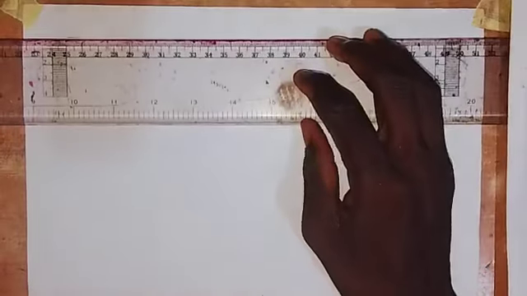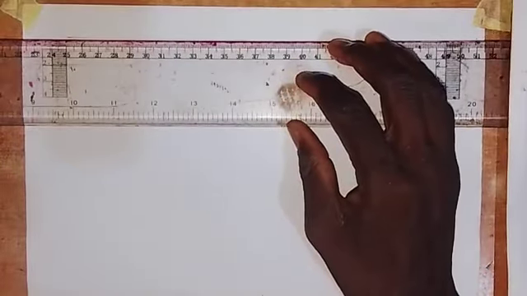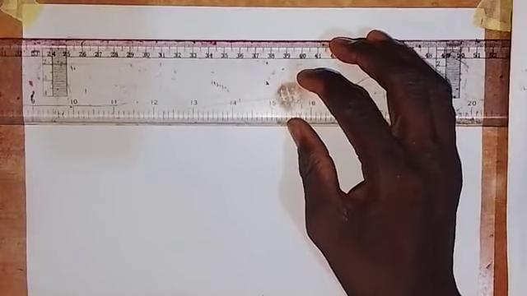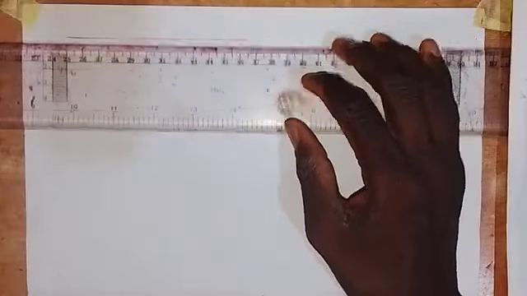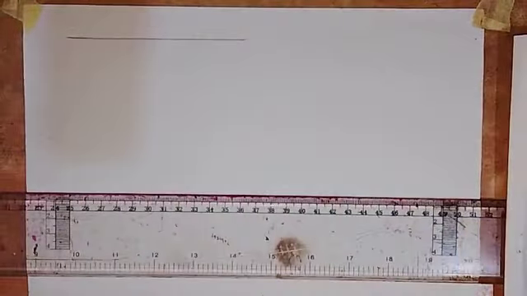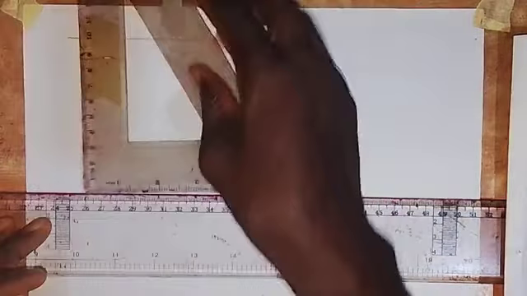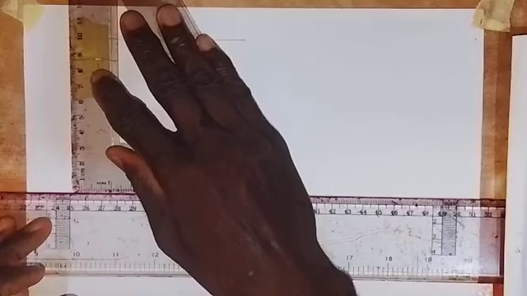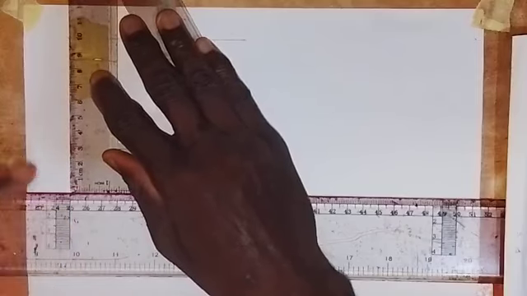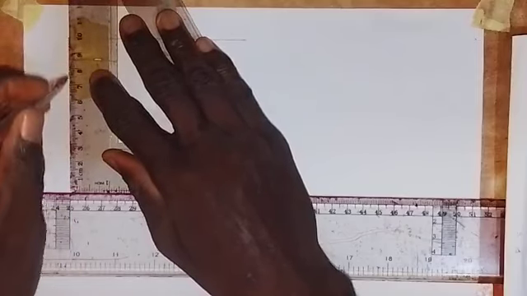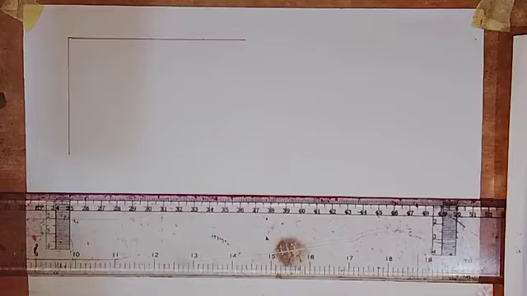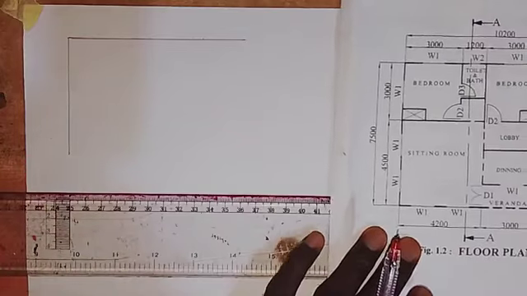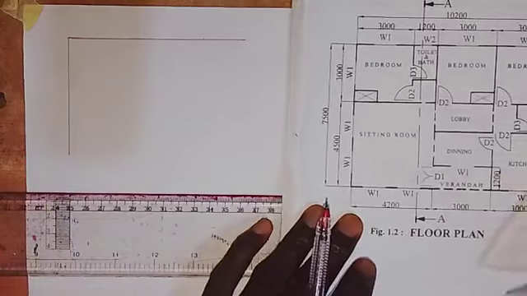Let me make use of this. All right, so we have this, and then I'm going to draw a short vertical line by this side. Also, you need to have a space by this side here, so take a short vertical line down. Now let's take the dimensions that we have here. So let me bring the floor plan.